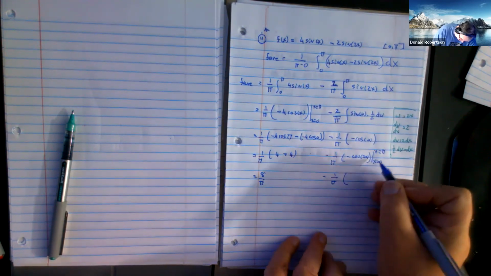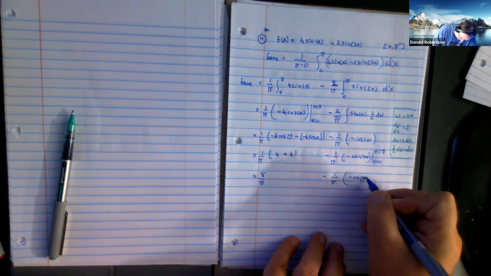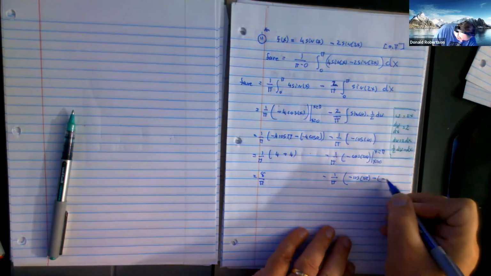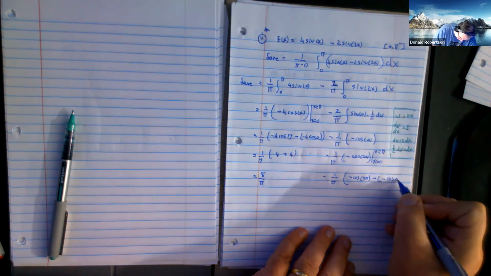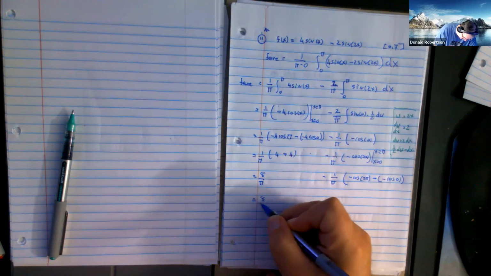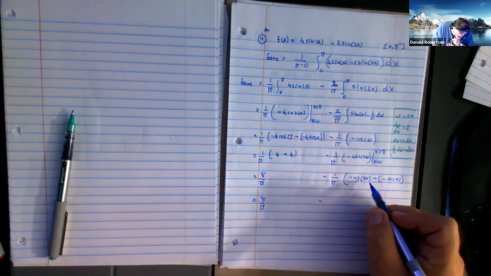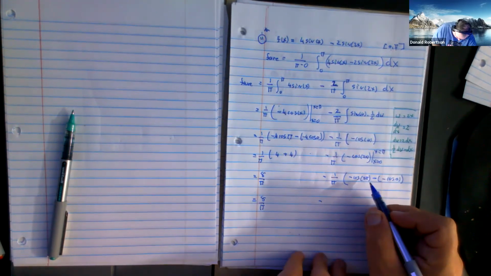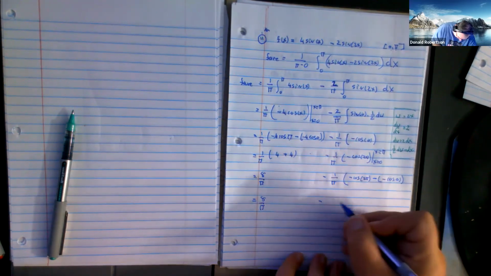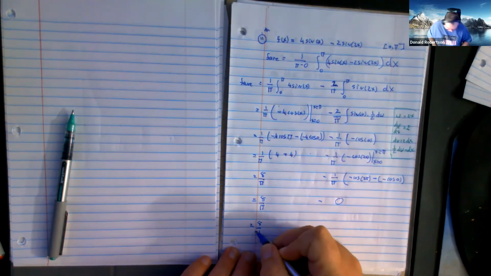And if you put in pi, you get negative cosine of 2 pi, take away the negative cosine of 2 zeros. Cosine of 2 pi is actually the same thing as a cosine of 0, so they essentially cancel out and you get a big fat nothing. So your answer is that guy.